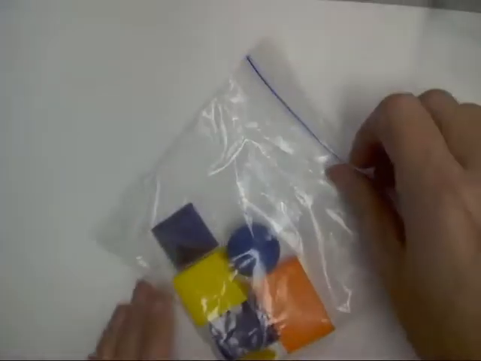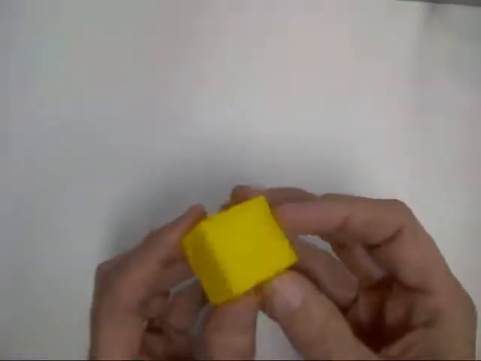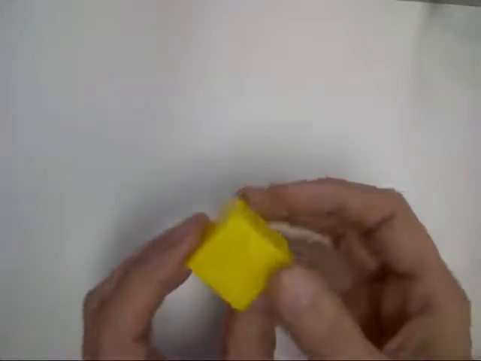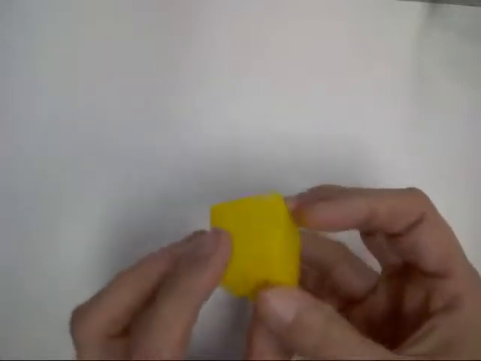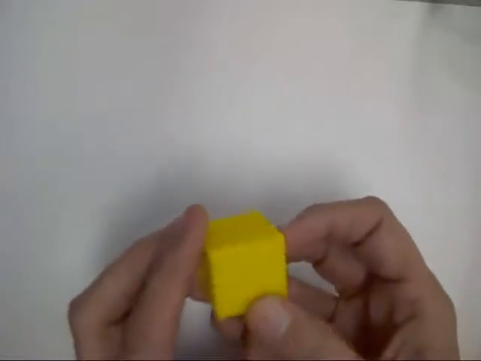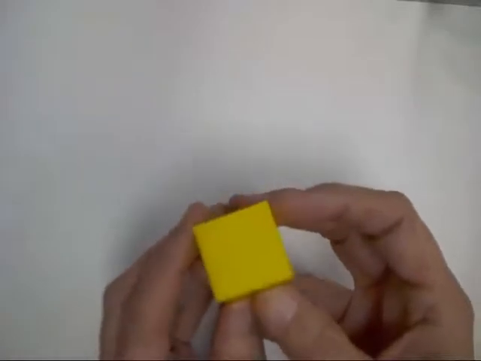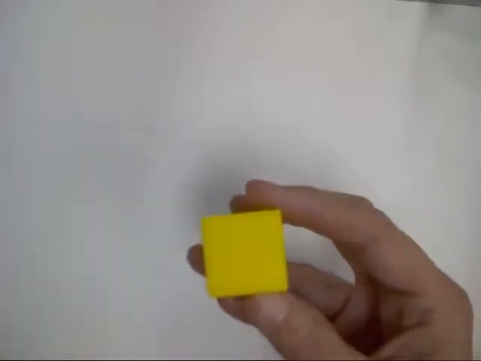Hi boys and girls, today we're going to explore these 3D shapes that I have here. I'm going to pull the first one out of the bag. And I want you to look at this. And you might hear me call these shapes figures. It's just another way to say shapes. So what do you notice about this figure?